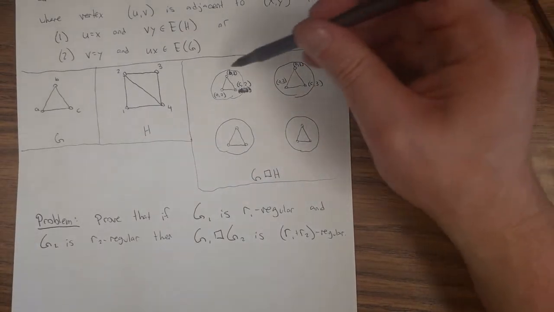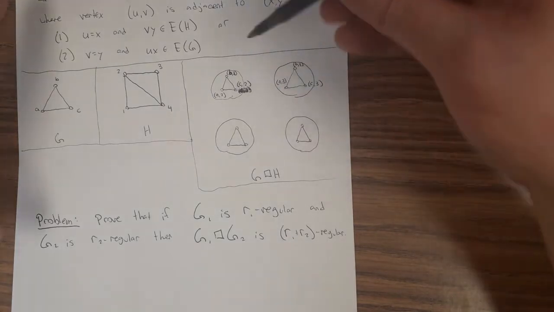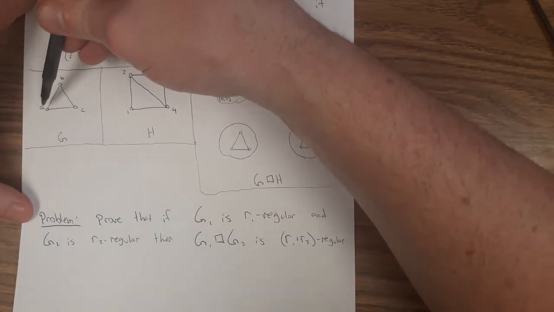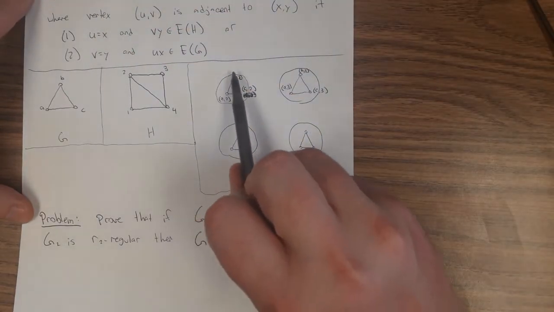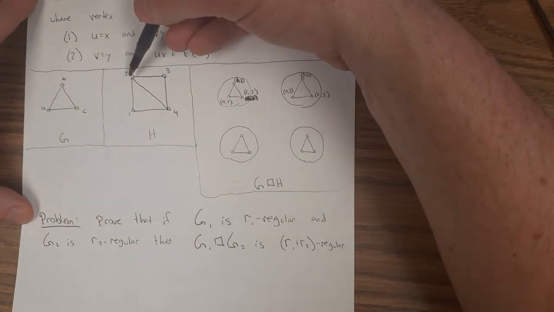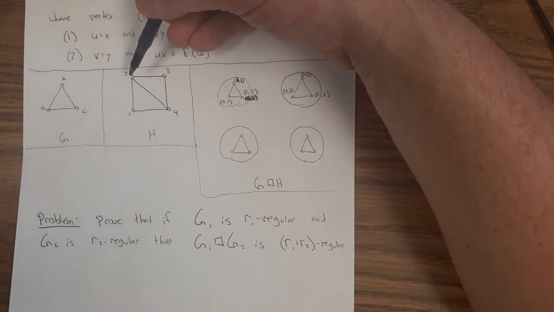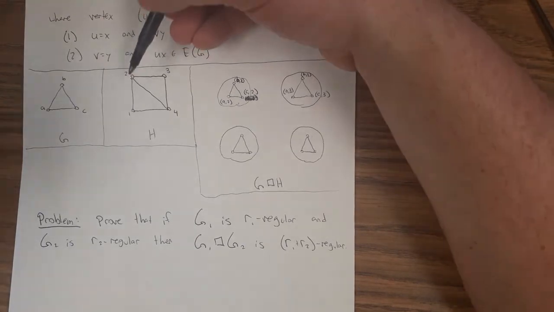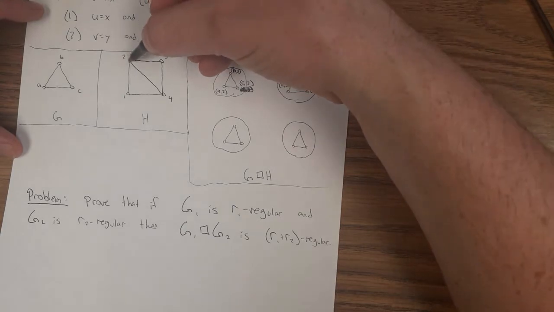And now let's talk about the names of these vertices. The names of the vertices in G are A, B, C, and this bubble is corresponding to the vertex whose name is 2 over here.